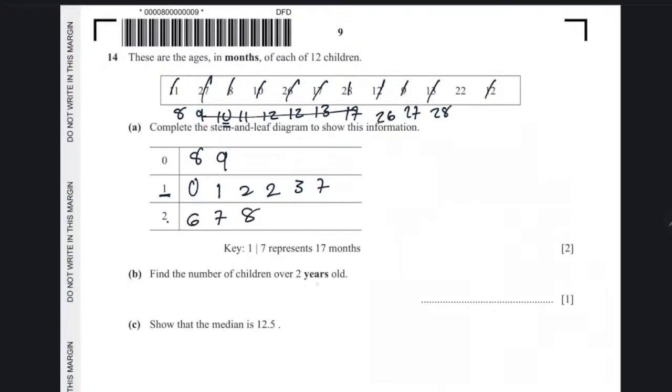Find the number of children over 2 years old. Okay, are you seeing? 2 years is what? 24 months, right? So we want people with more than 24 months. It's these 3. So it's 3 kids.